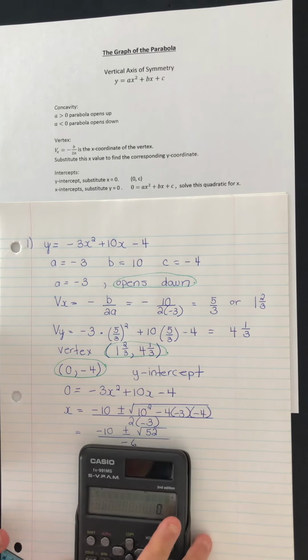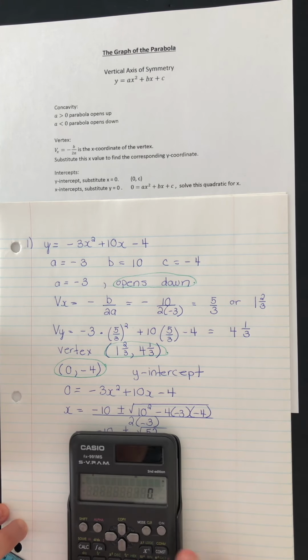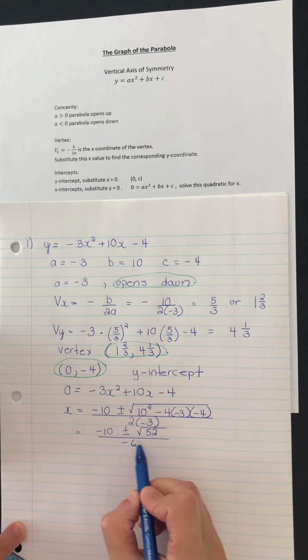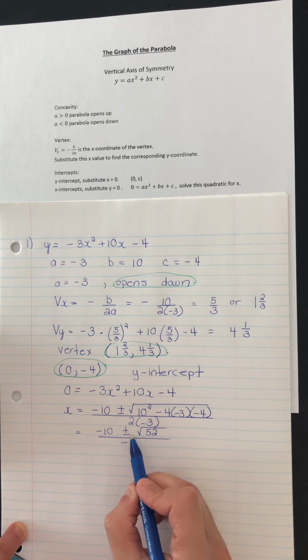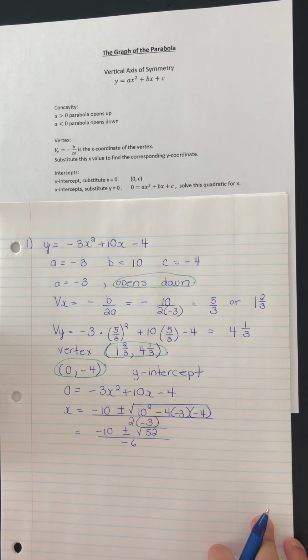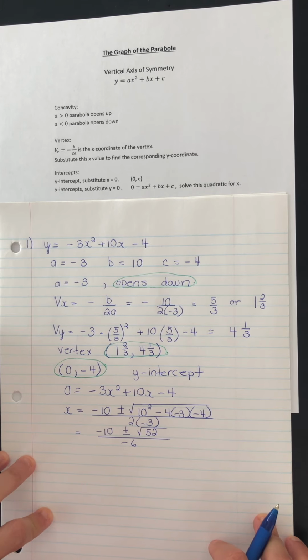Okay, if you wanted to do that with your calculator, I can show you just to confirm that. So 10 squared minus 4 times negative 3 times negative 4. See what it looks like in the display? And that's 52. Okay, so if we wanted to reduce this, we could make it equal to 2 times the square root of 13. Okay, but we're actually more interested in getting some decimal values here so we can make a graph.